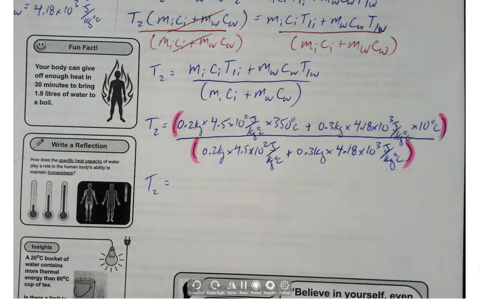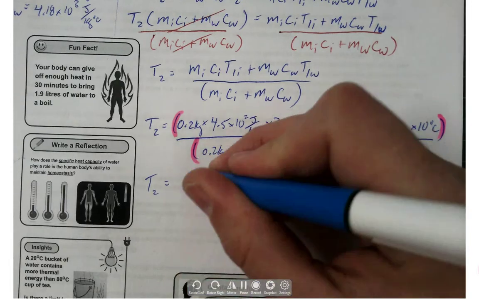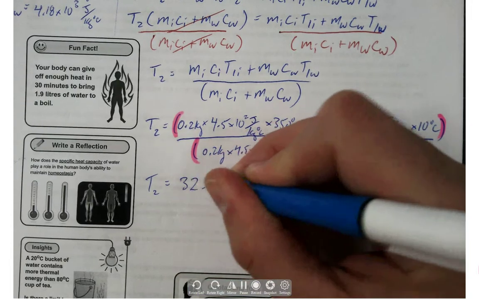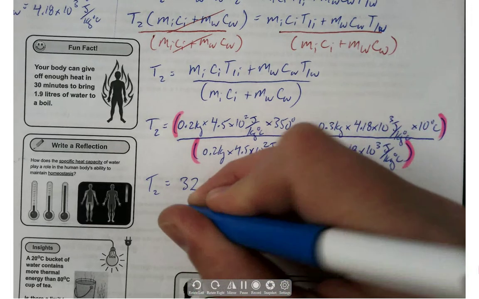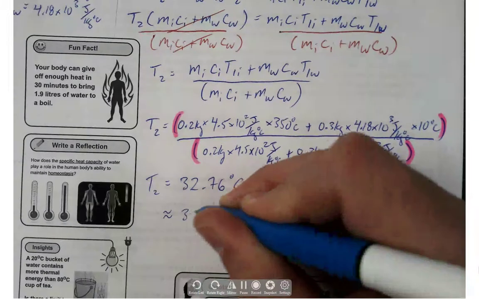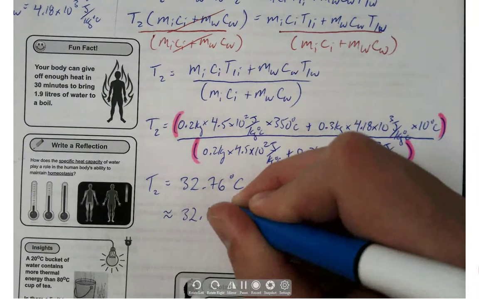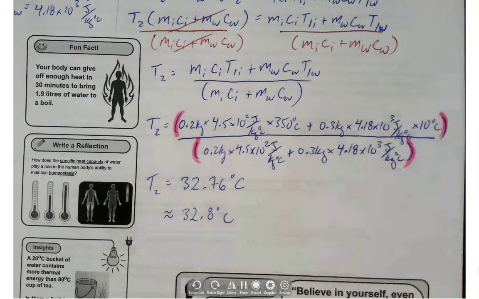So I'll give you my answer. You guys give me the thumbs up if you can get it. So I get 32.76 degrees Celsius, and I round it off to 3 sig figs. I get 32.8 degrees Celsius.